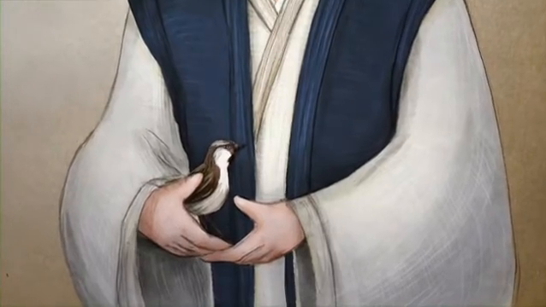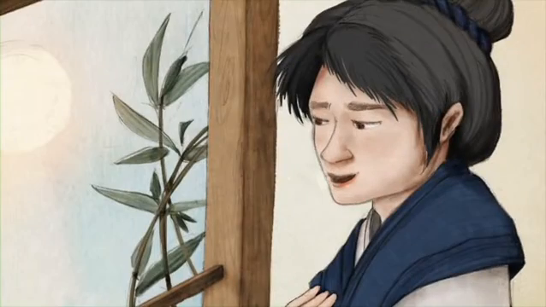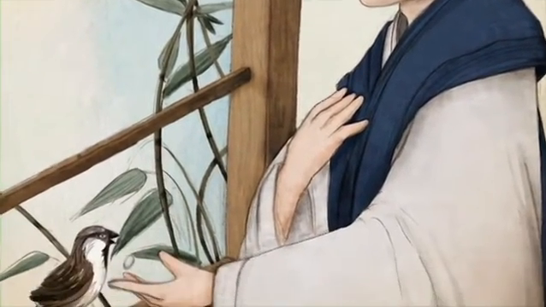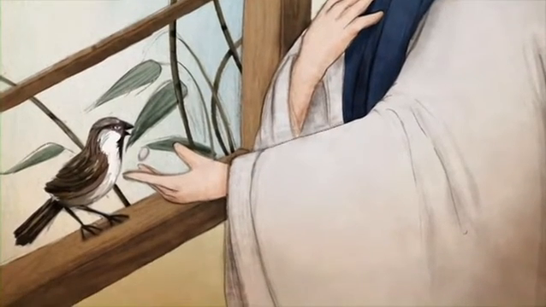The brother carefully picked up the bird and brought it home. He looked after the sparrow for many days. After a month, the sparrow's wing was better. "Now you can fly," said the younger brother. "Goodbye, little friend." The sparrow didn't fly away. Instead, it started to speak.